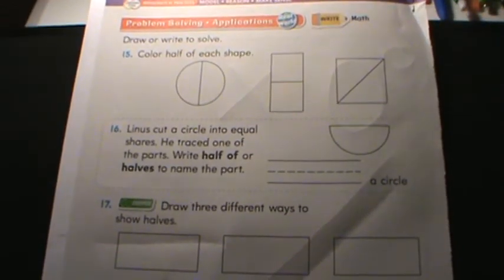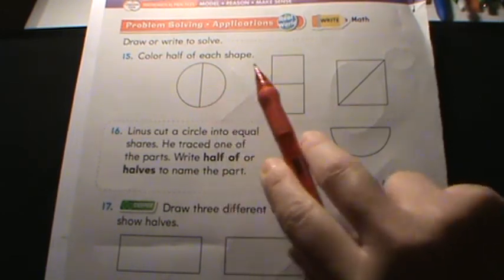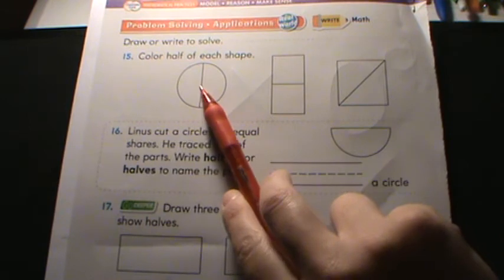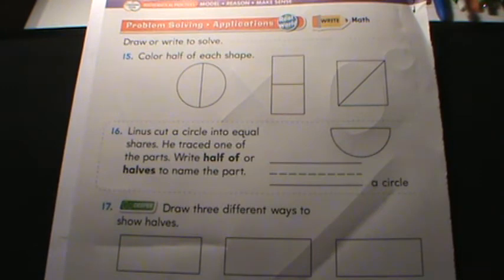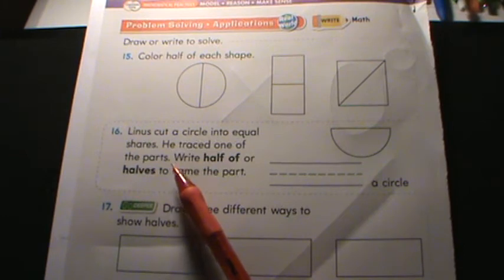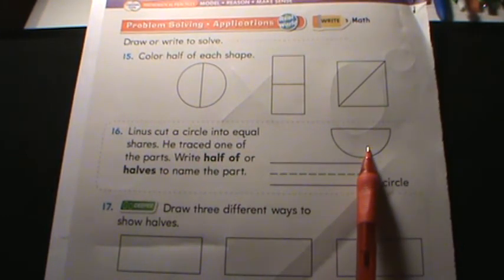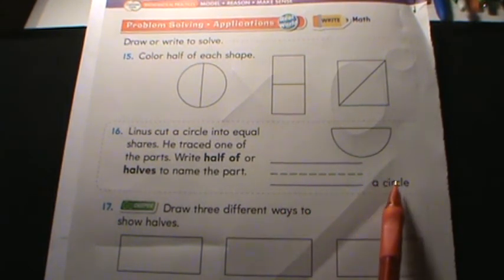And then on the back, number 15, it says draw or write to solve. So color half of each shape. So each of these are split in half, and you're going to color 1/2 of this, 1/2 of this, 1/2 of this. Number 16, Linus cut a circle into equal shares. He traced one of the parts. There it is.